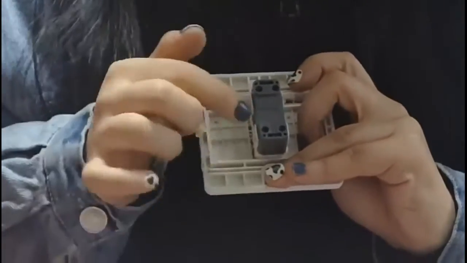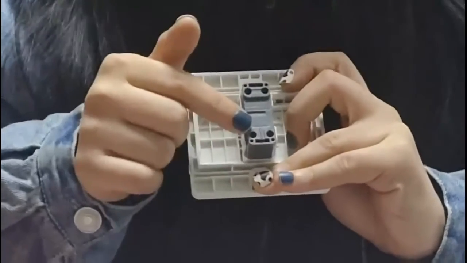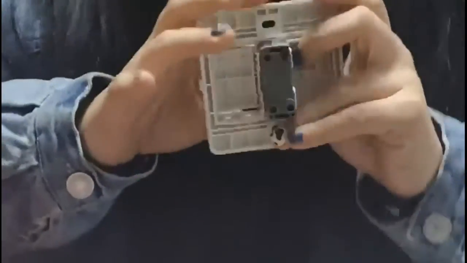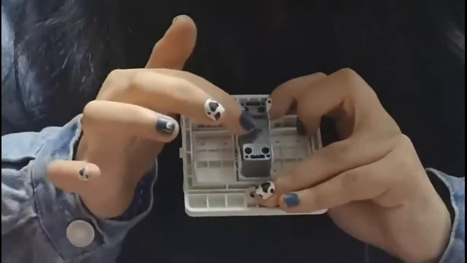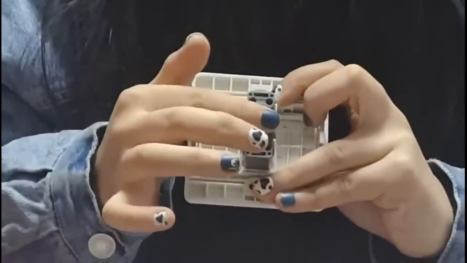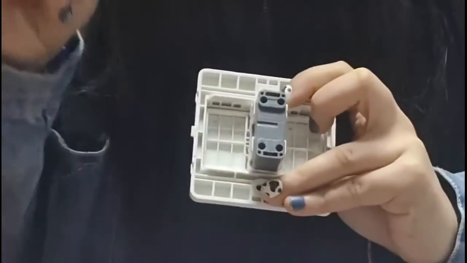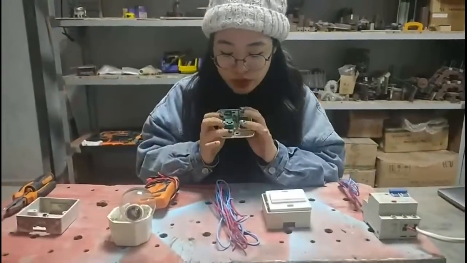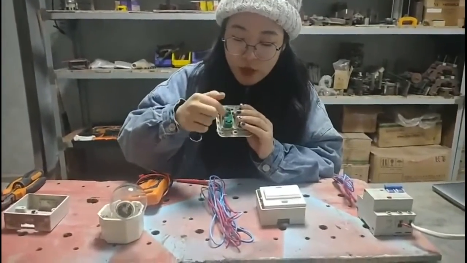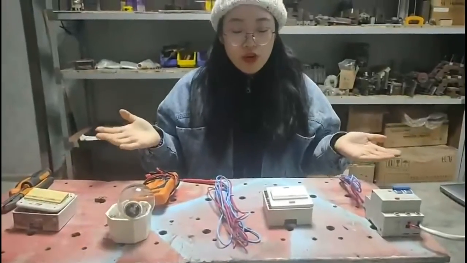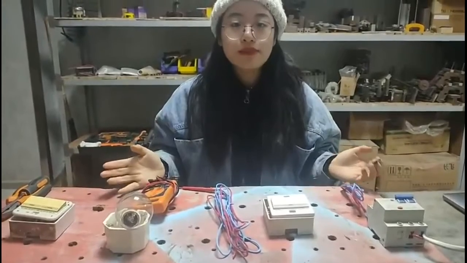And also, the bottom one corresponds to line 3 and line 4. So as long as you look at the middle part clearly, you can know which one refers to which one, okay? And the same theory applies to the switch 2. There are 4 points. Okay, that's our material preparation part.